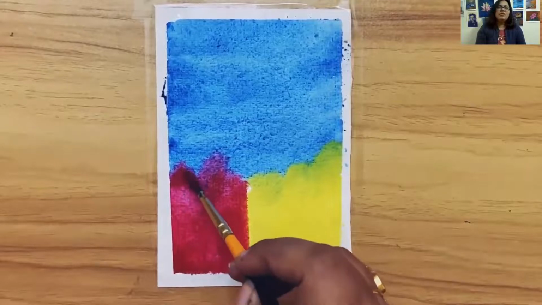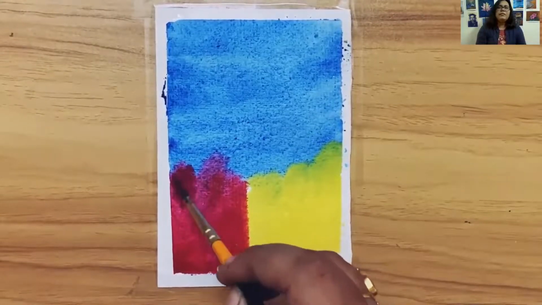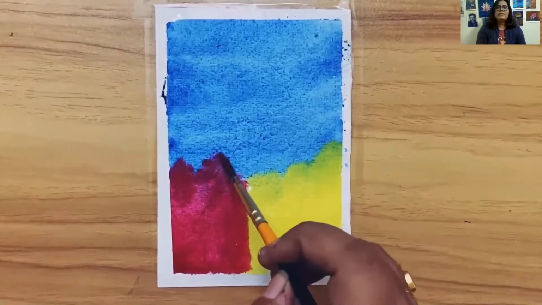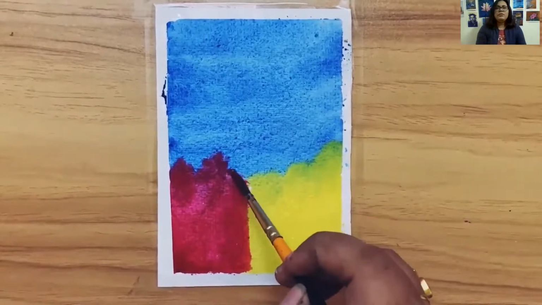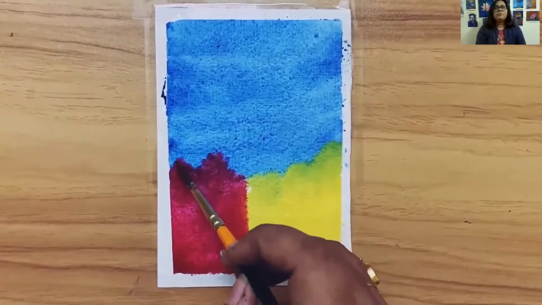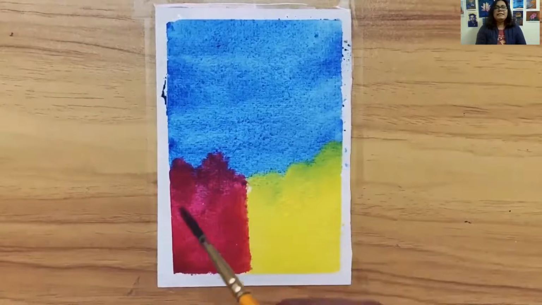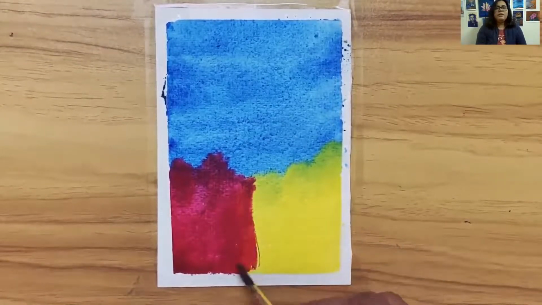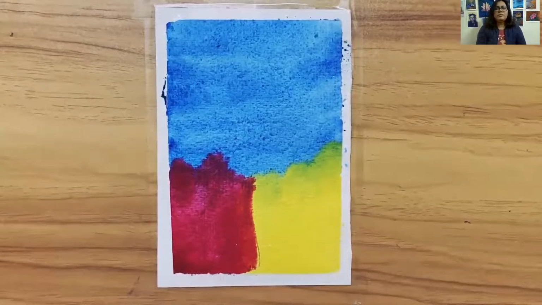First, nicely make the top of these round so that they look like clouds. Okay, see how I'm making them round like this nicely so that it looks like clouds on the sky. It shouldn't be like a straight line. It should be nice and rounded. And now we'll start the blending process.